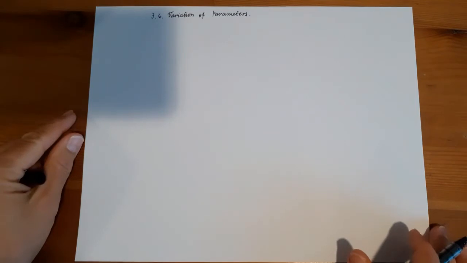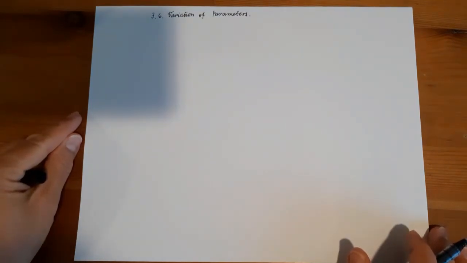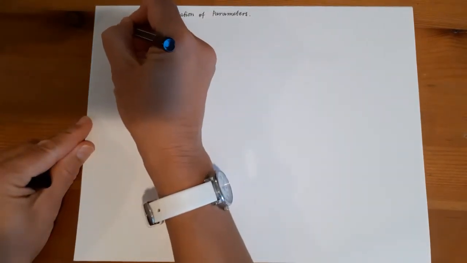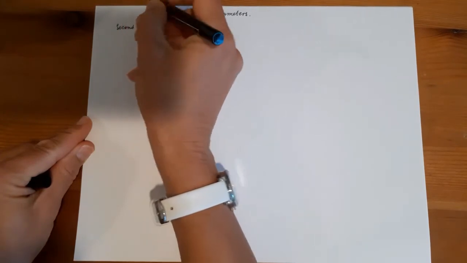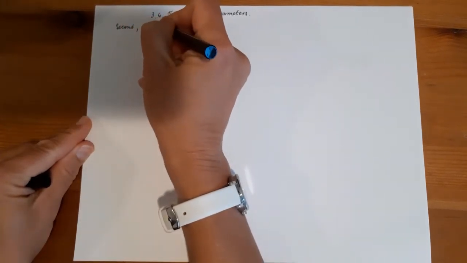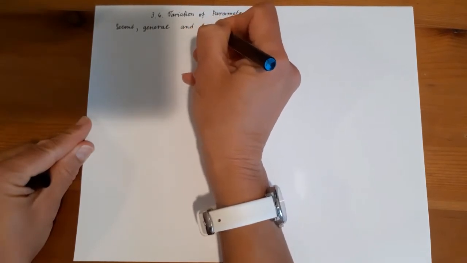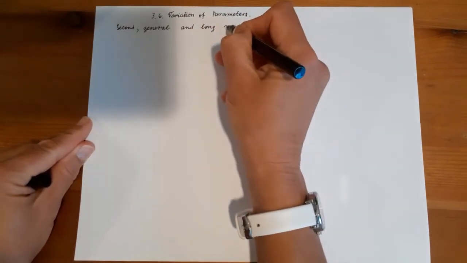Okay guys, today we're doing section 3.6, variation of parameters. This is a second general and long method of solving non-homogeneous linear equations. I'm going to start with a basic idea. So let me write down: this is a second general and long method.